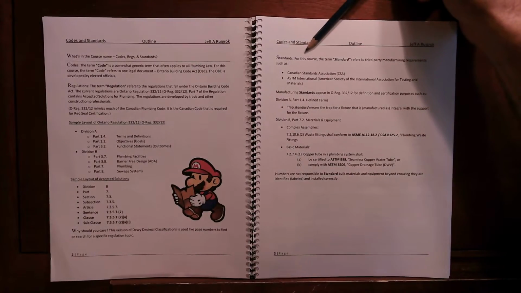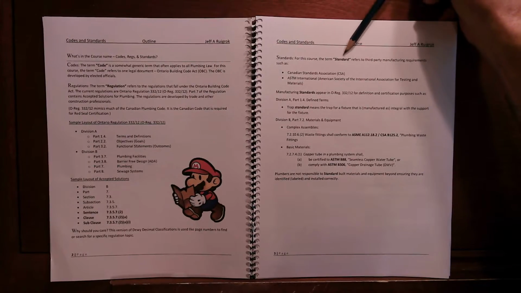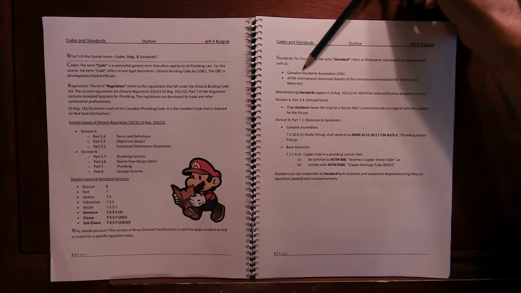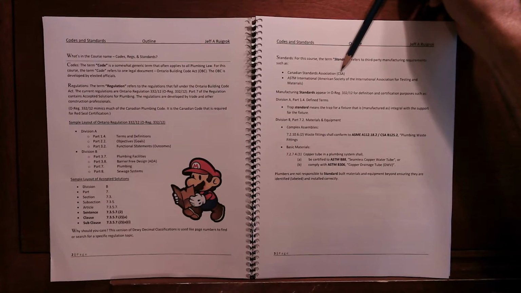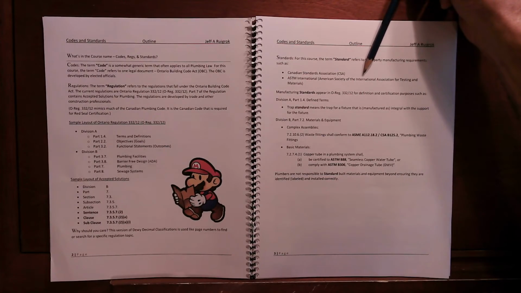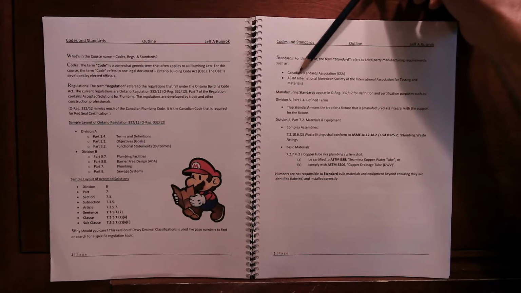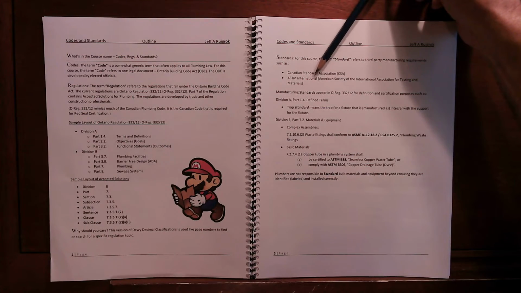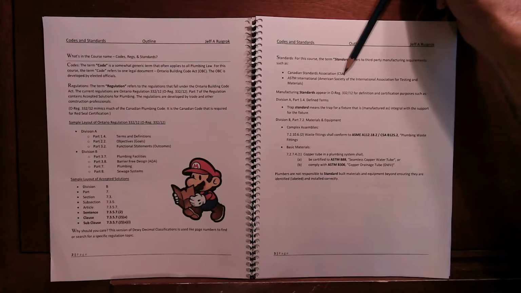Standards are a little bit different. You'll find them throughout the code book, but they often refer to organizations such as the CSA, which is a third-party manufacturing standard. American Society of International Association for Testing and Materials, ASTM. That's another very similar organization, and they will approve materials of all different sorts.